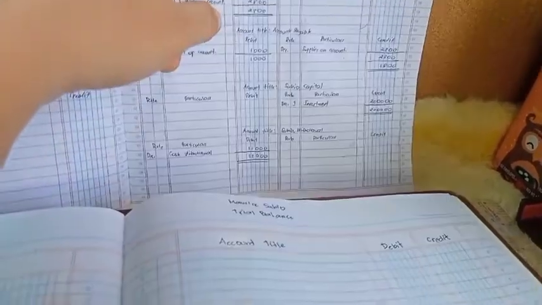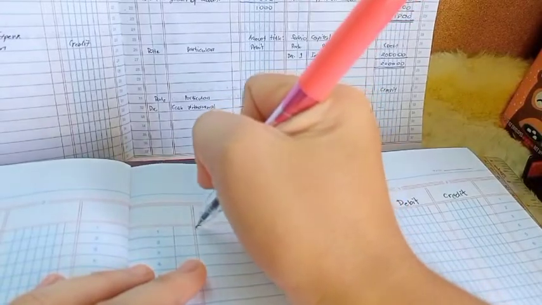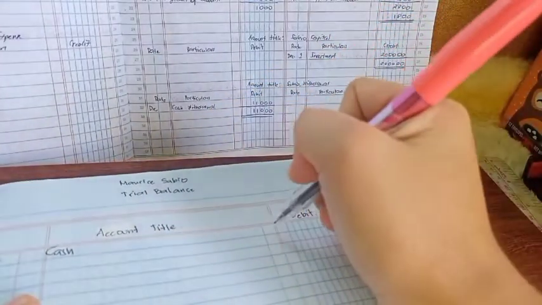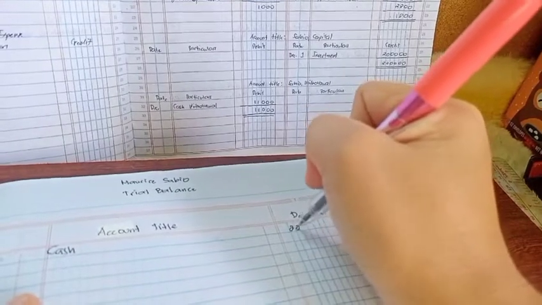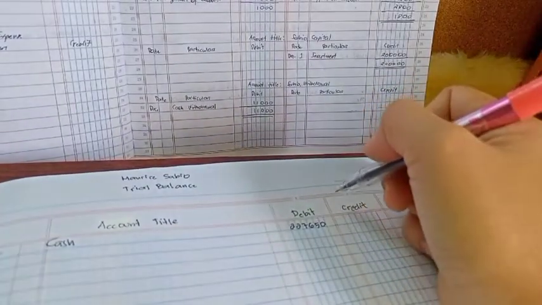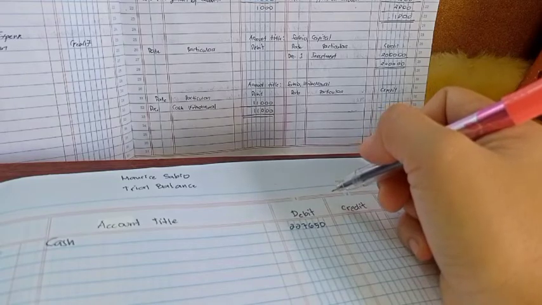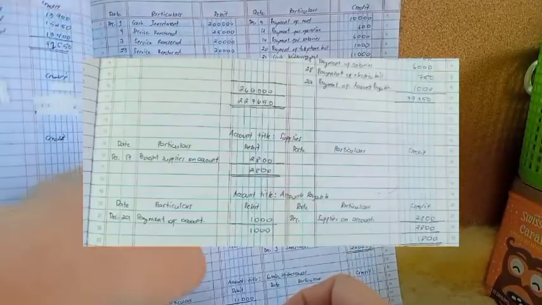Alright? So, una mo pong isusulat si cash, in the amount of 227,650.